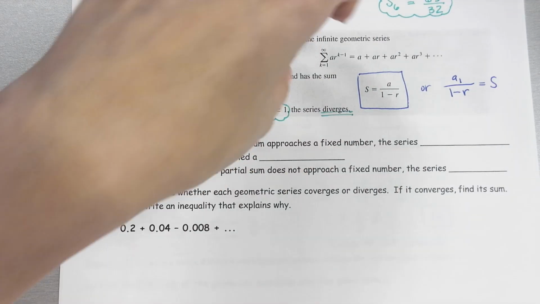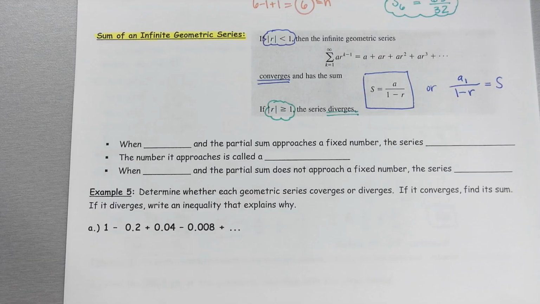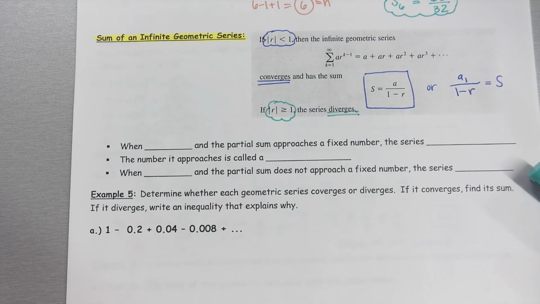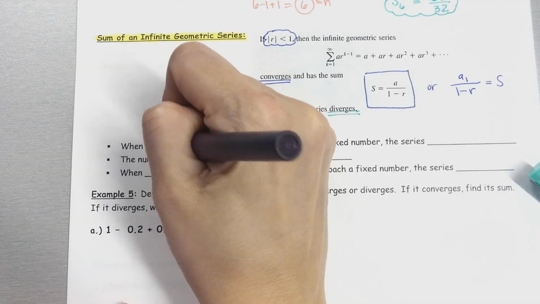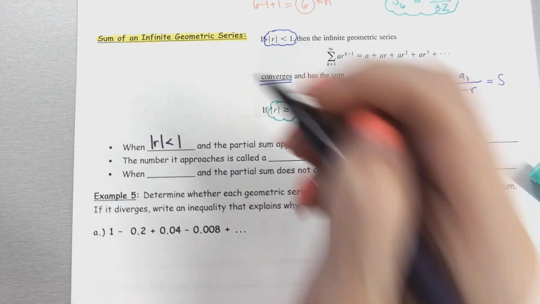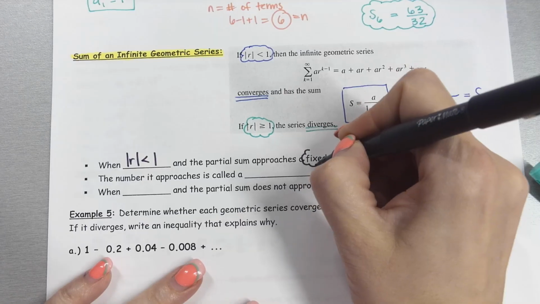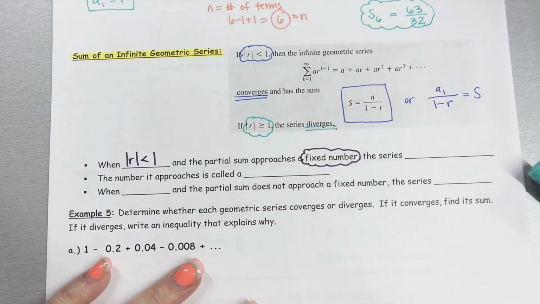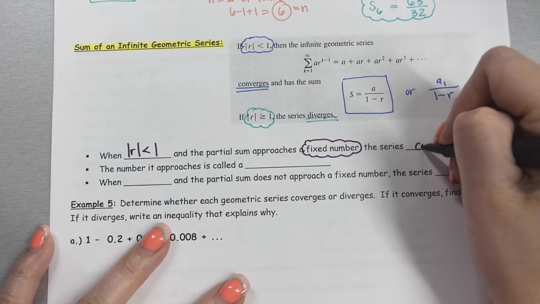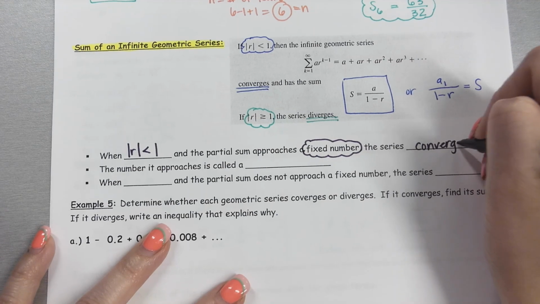Okay, so what I just told you, I organized here for us. When the absolute value is less than 1, it approaches some fixed number, and that's why we say that it converges, because it converges to that number.